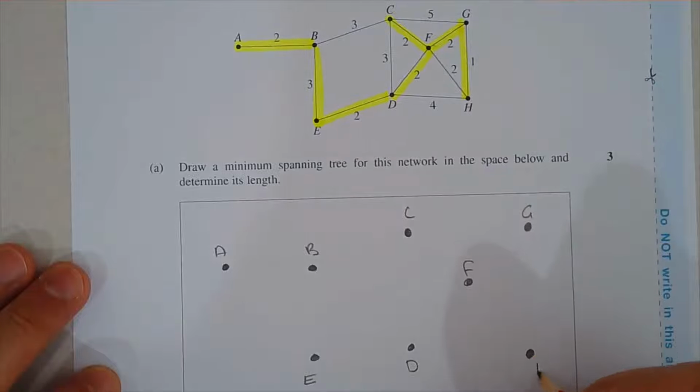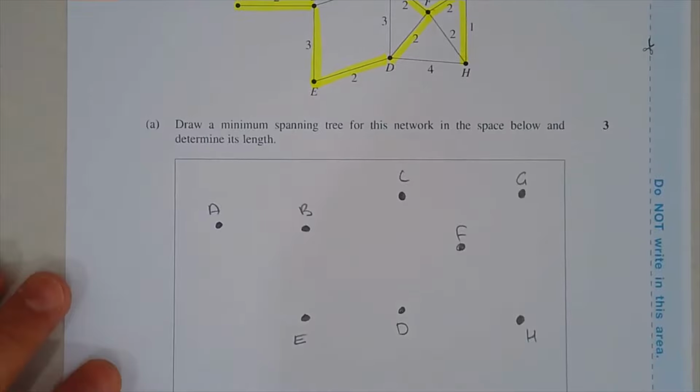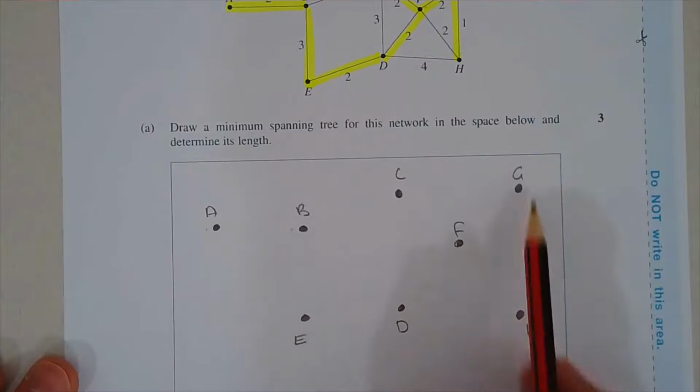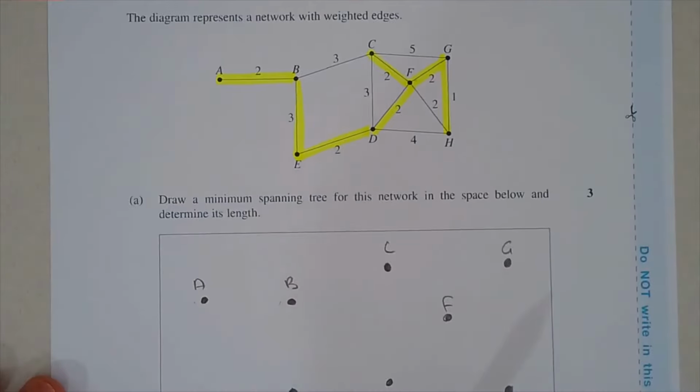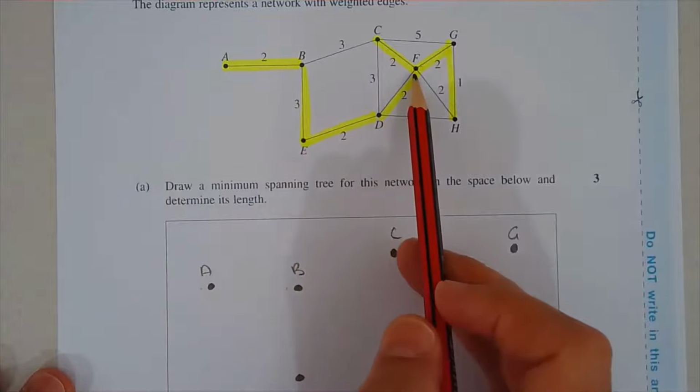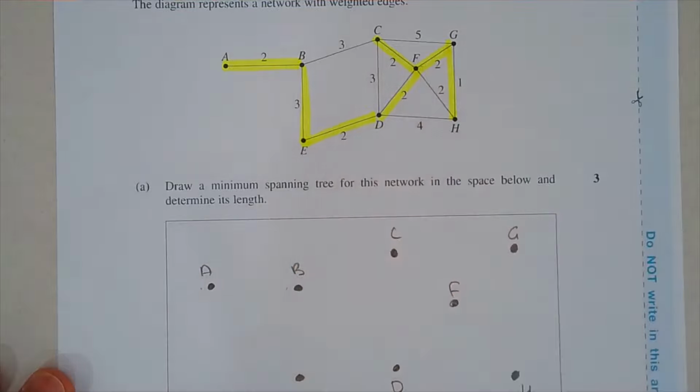And we got H there. Now, one way to make sure that you've done the right thing is if you count the number of vertices: 1, 2, 3, 4, 5, 6, 7, 8 vertices, there should be 7 edges. 1, 2, 3, 4, 5, 6, 7.